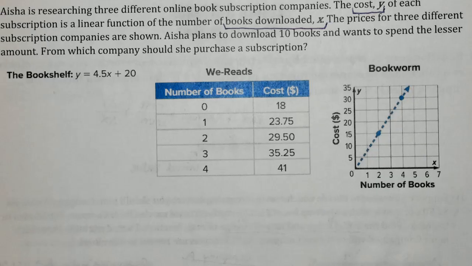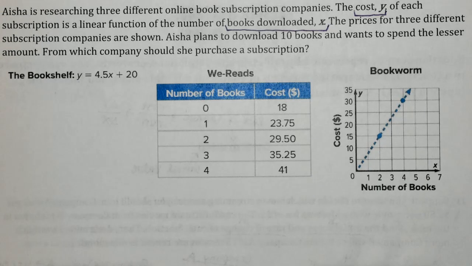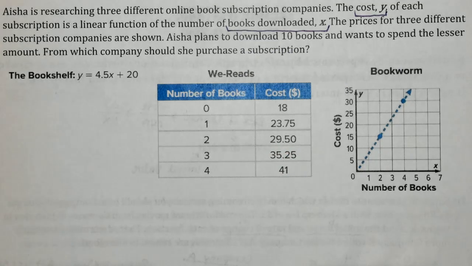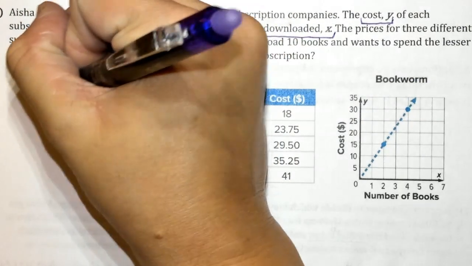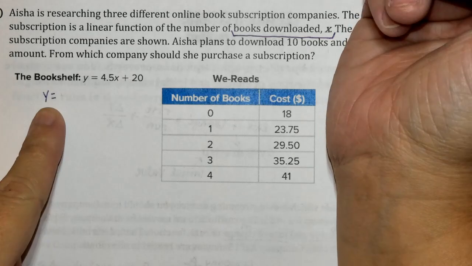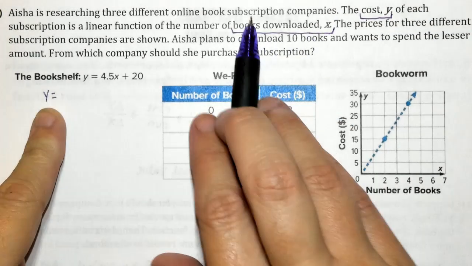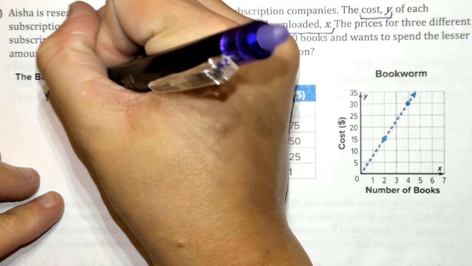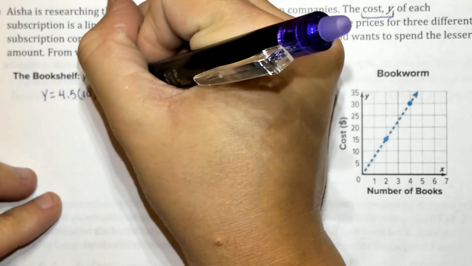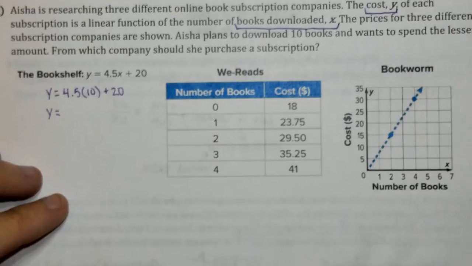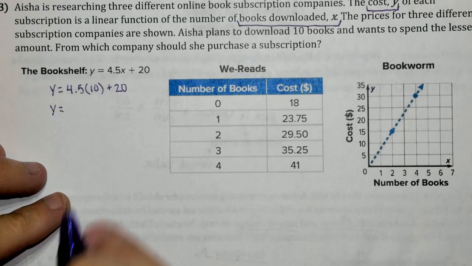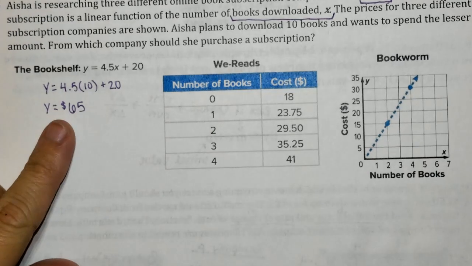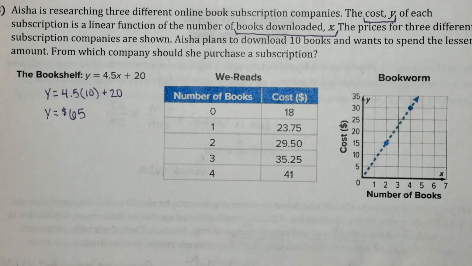All right, the bookshelf is going to be real easy. All we have to do, it doesn't tell us to find the rate of change or initial value. It just says that she plans to download 10 books and wants to spend the lesser amount. So all I have to do here is plug in 10 for my input and see what the output will be. Because X represents the number of books, I'm going to plug in 10 for books. So 4.5 times 10 plus 20. For this company, 4.5 times 10 is 45, and then 45 plus 20 would be 65. So $65 for 10 books, right? I have an Audible account. That's really not too terrible.